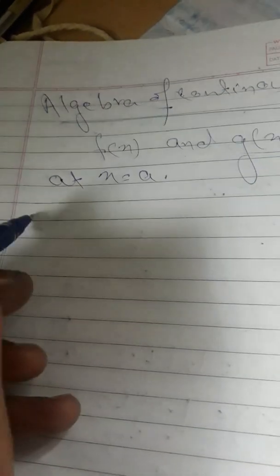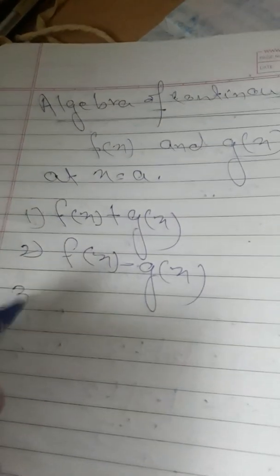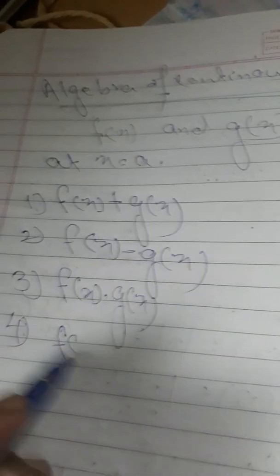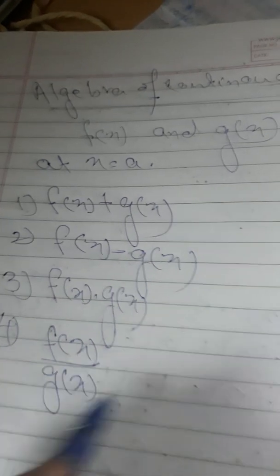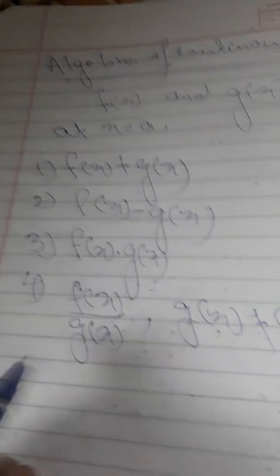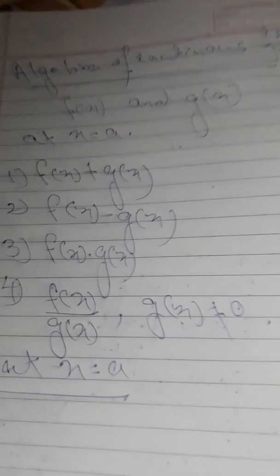Remember, first rule is that f of x plus g of x, second, f of x minus g of x, third, f of x into g of x, and fourth, f of x divided by g of x, provided g of x is not equal to 0, are all continuous functions at the point x is equal to a. Remember this. Right? Thank you.